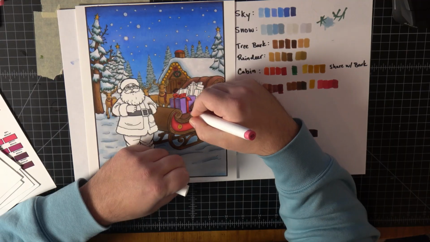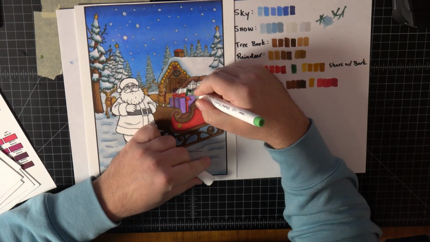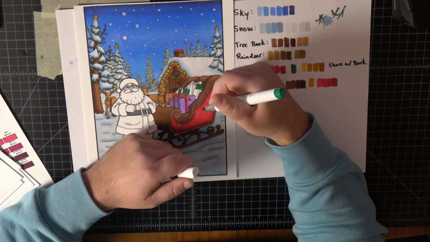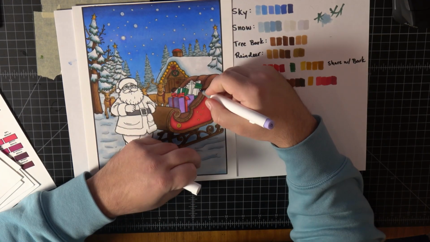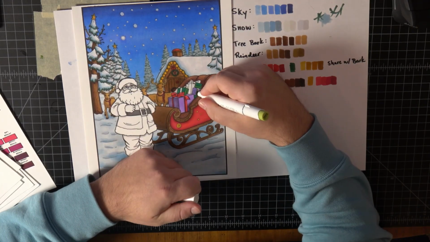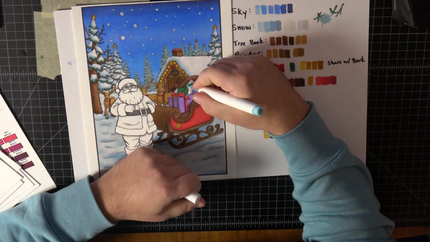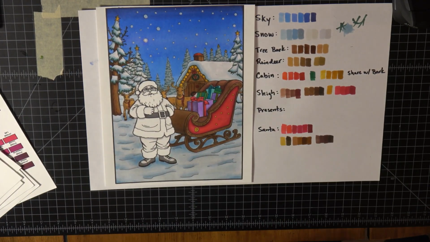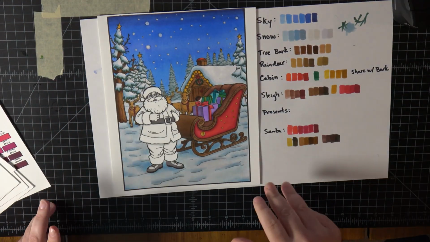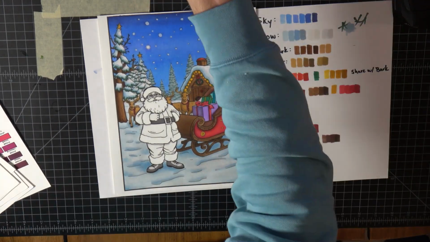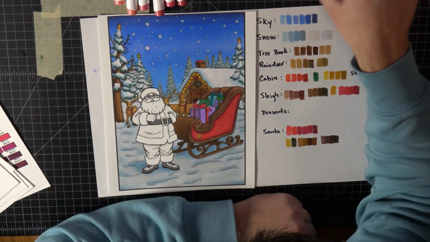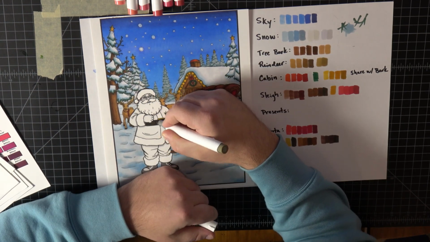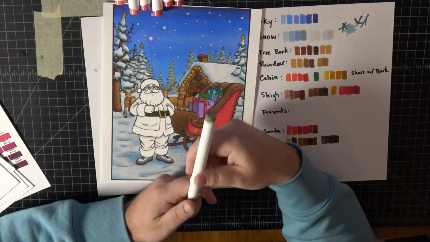Presents were fun. It's nice that you can choose different colors for presents, and you can't really have a wrong answer. You just want to make sure that the darkness matches its surroundings. And there's an easy way to do this if you use Ohuhu's new coding system. Basically, the last digit or 2 digits of any marker is going to be a 0 through a 16, 0 being extremely light, 16 being very dark. Basically, you want everything to end with similar numbers.